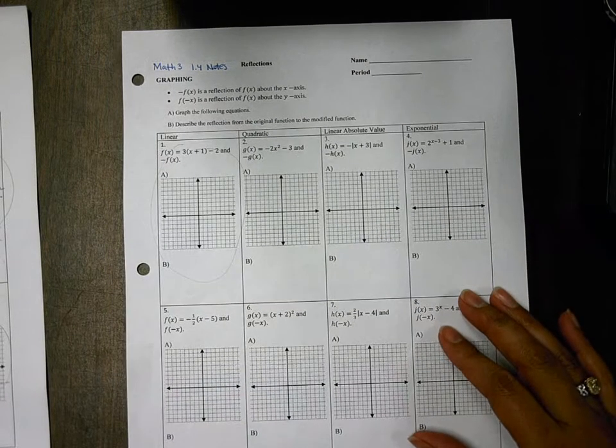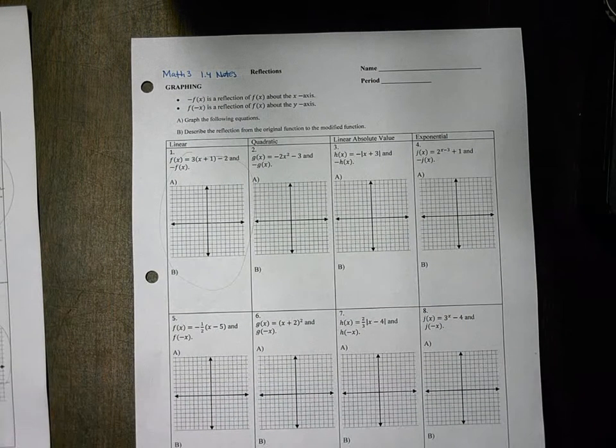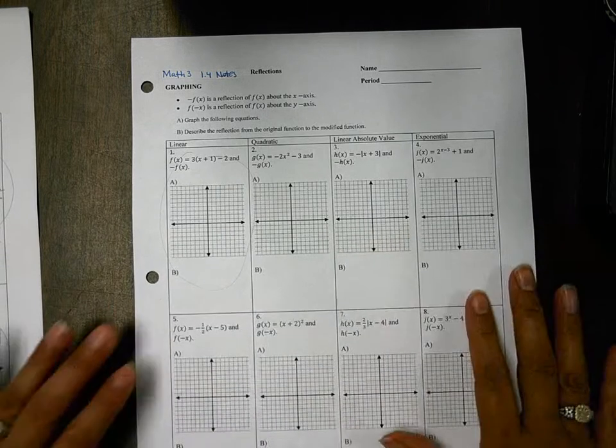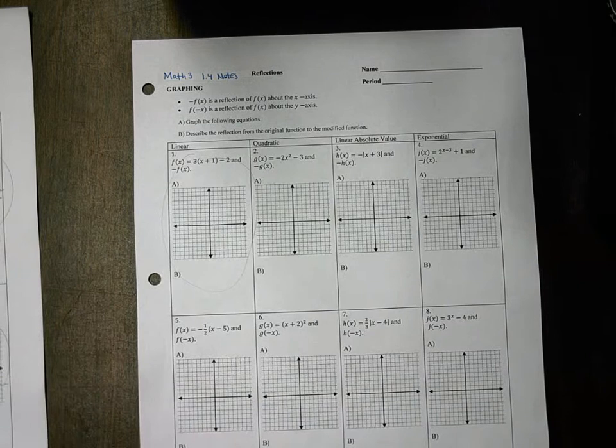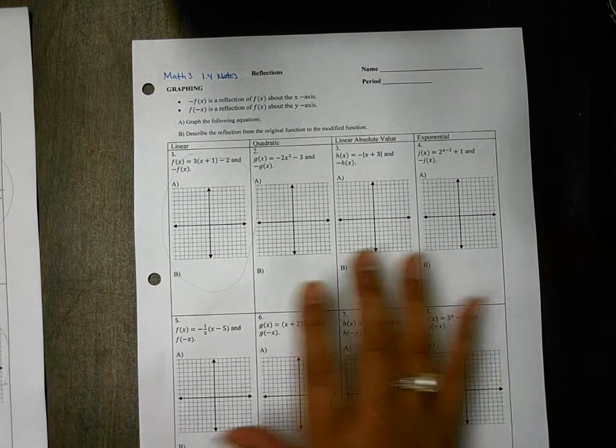This is Math 3 1.4 notes. That's Math 3 Unit 1 Lesson 4. And the title is Reflections, and we're going to be reflecting our functions today across the x-axis or the y-axis.